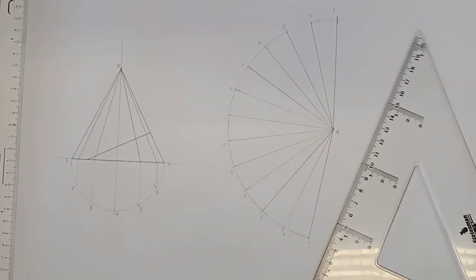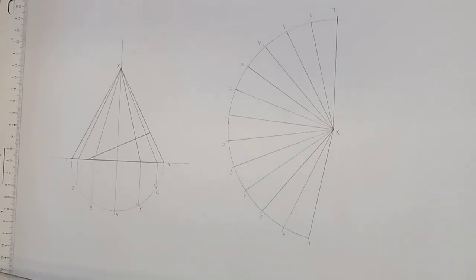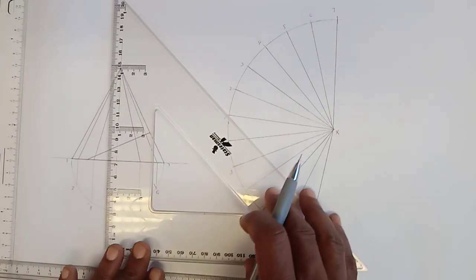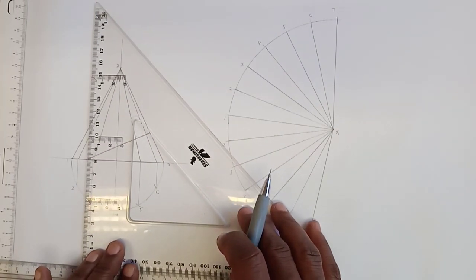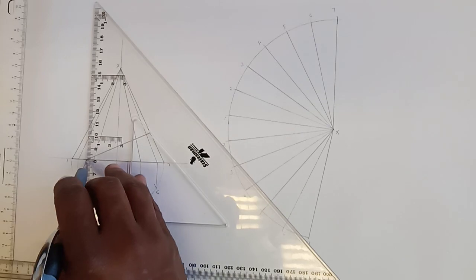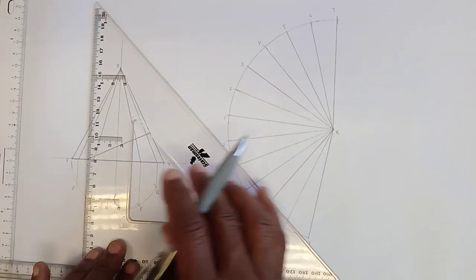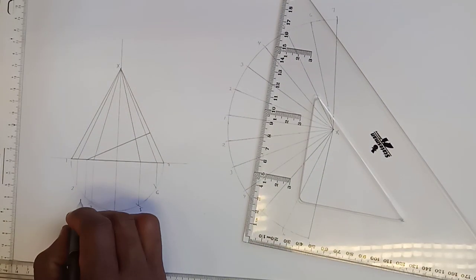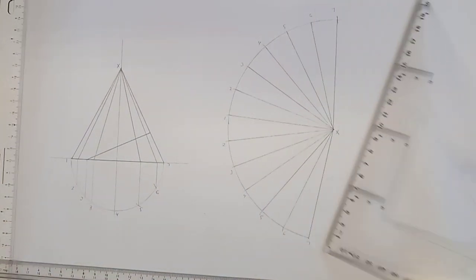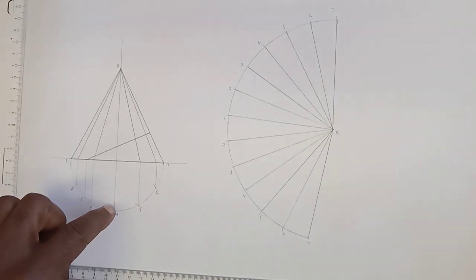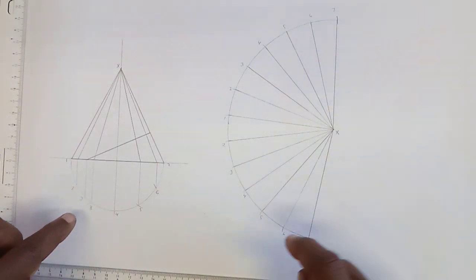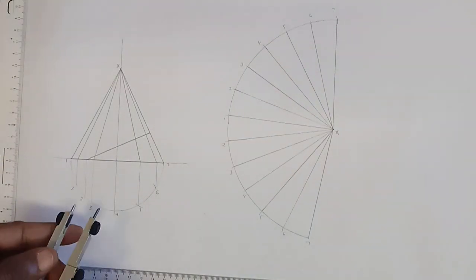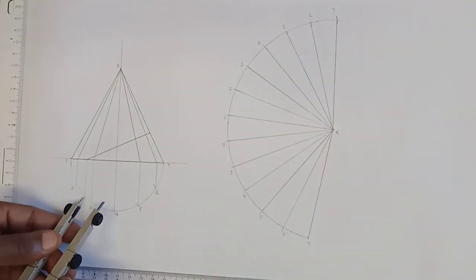How do I know it? I have to project it on the semicircle. So this is point Y. Now what is the position of point Y here? Okay, so Y is between 3 and 2. So I'll take this distance here.